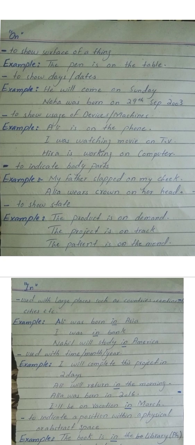So after that, consider the second example. Alia wears crown on her head. आलिया जो है उसने क्राउन पहना हुआ है, कहाँ पर पहना हुआ है? On her head. Head is also considered as one of the body parts, so that's why we would be utilizing the preposition on over here in this context.